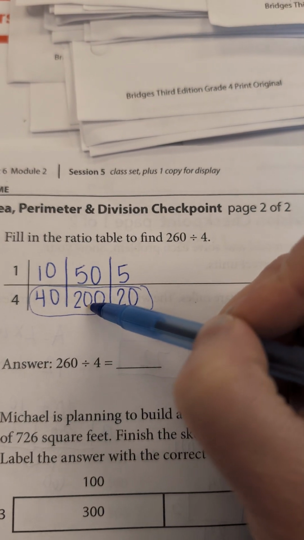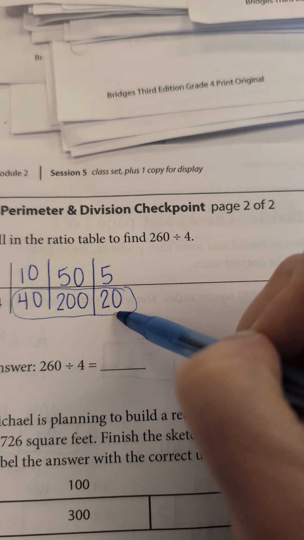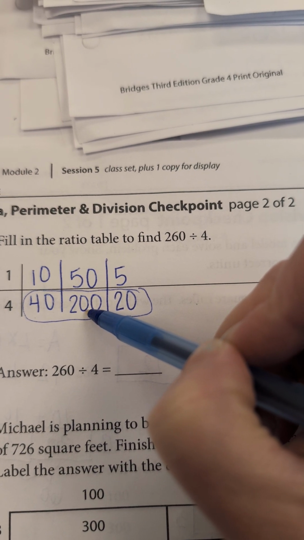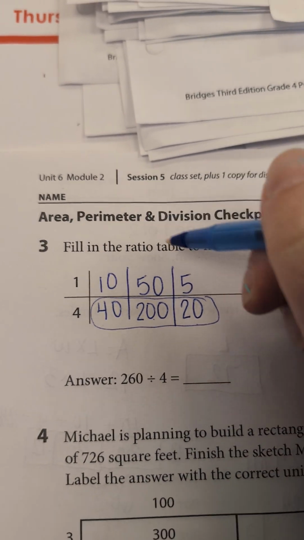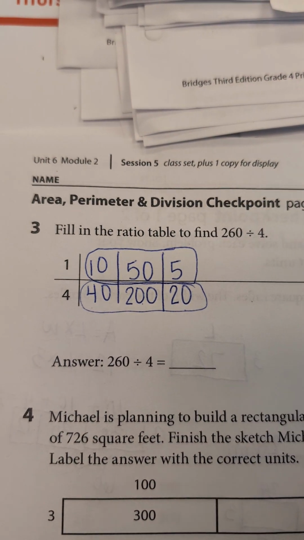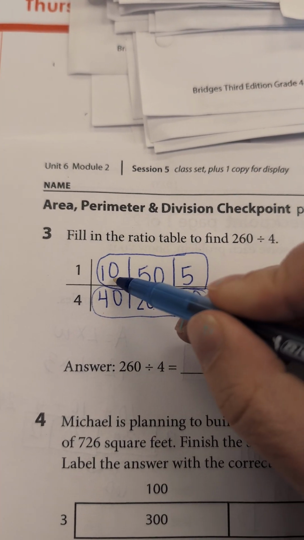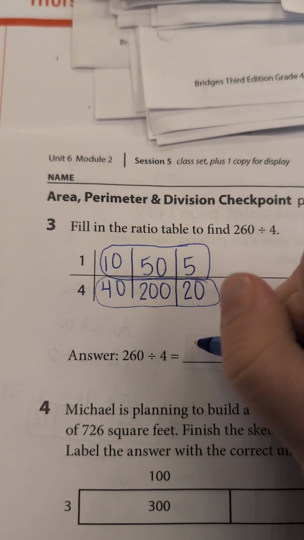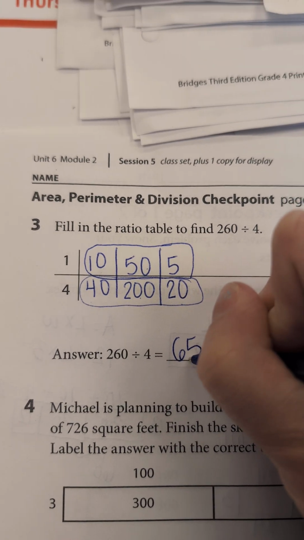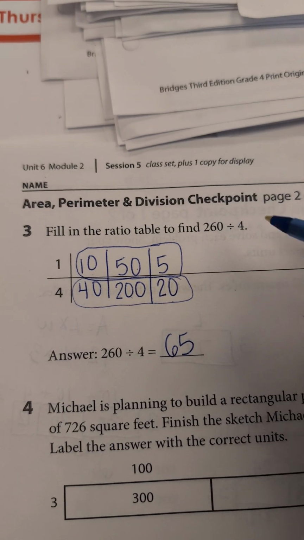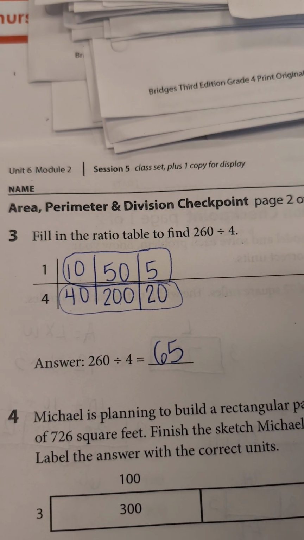So because I know 40 and 20 is 60, and I'm already at 200, that means that my answer is going to be all 3 of these put together. So my answer ends up being 10 and 50, which is 60, and 5 more, so I get 65. So you're going to use easier multiplication facts to do a larger division problem.